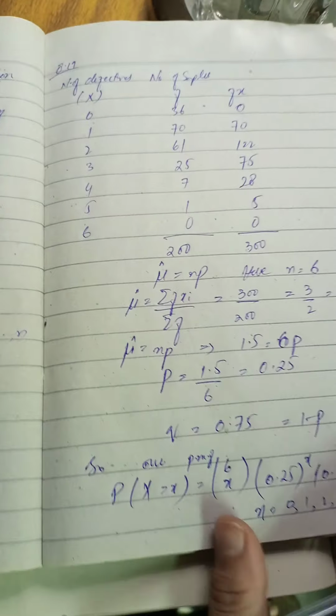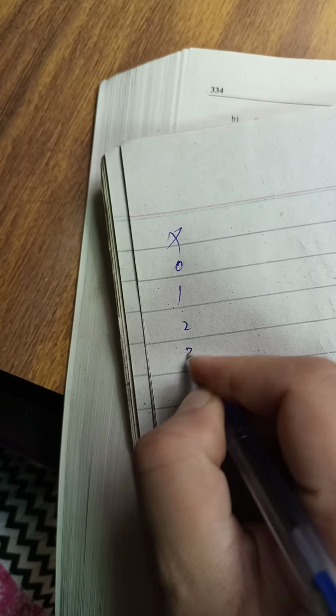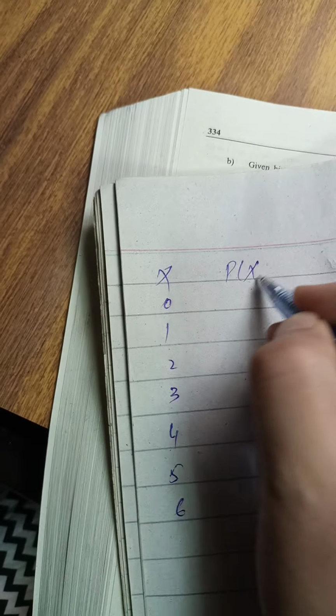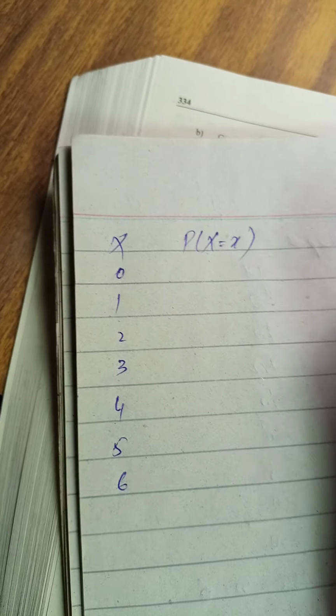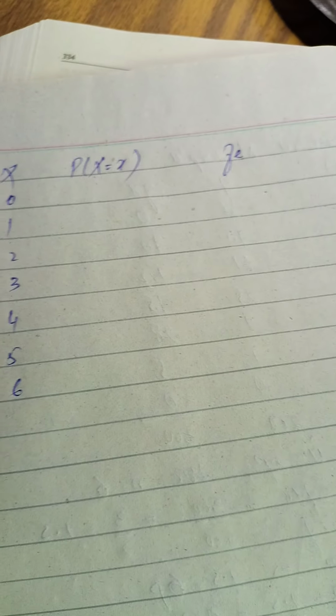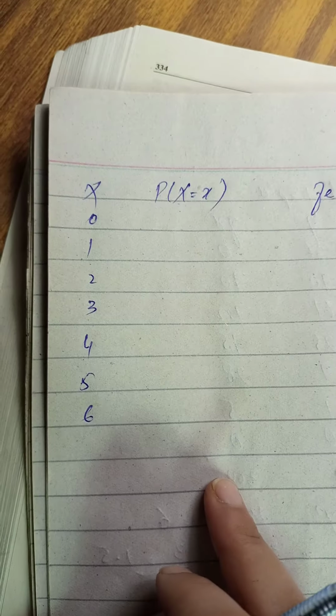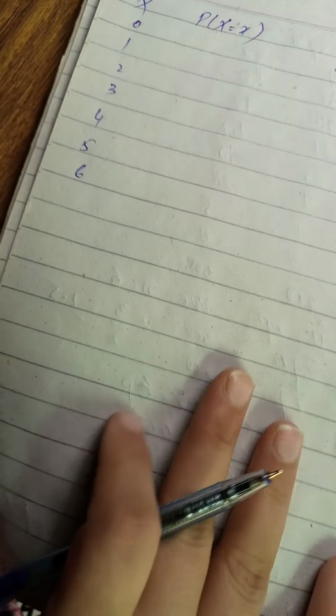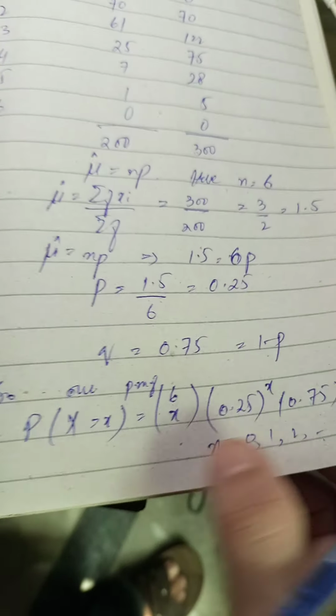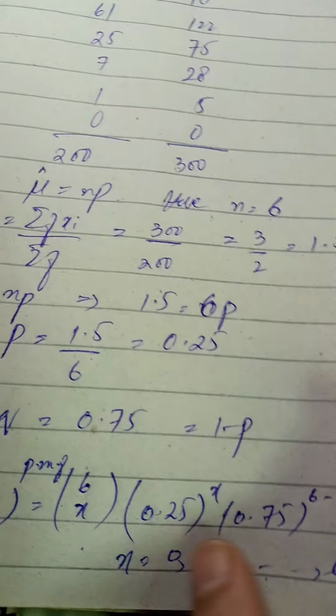So we will construct a table again and calculate our probabilities. So let's do this. x is 0 1 2 3 4 5 6, and then we will calculate probabilities, and then we will calculate theoretical frequency. So let's calculate all the probabilities using the probability mass function of binomial distribution.